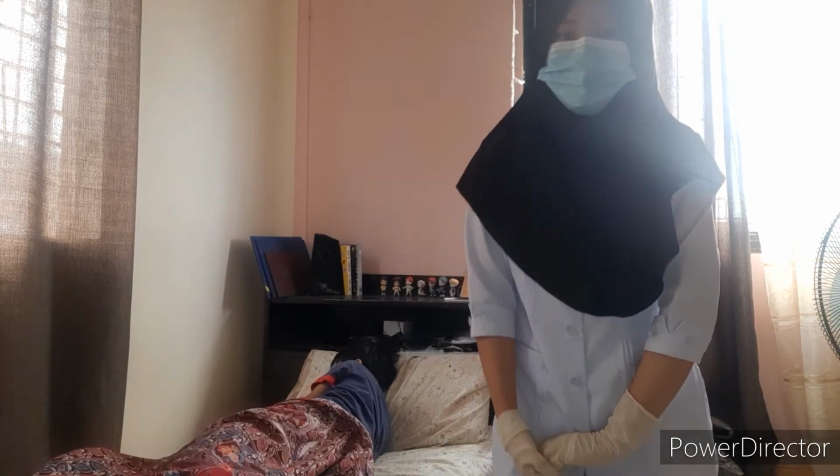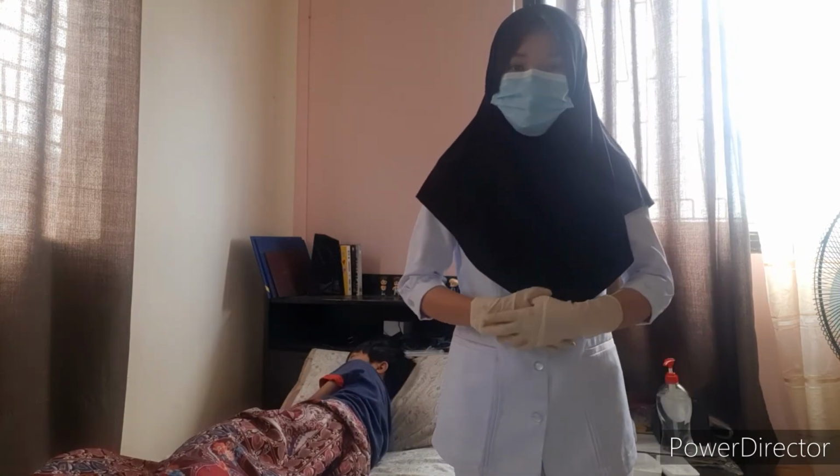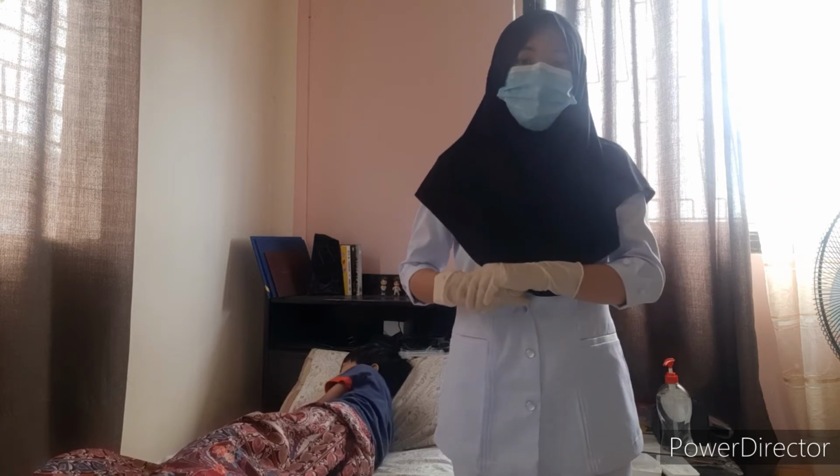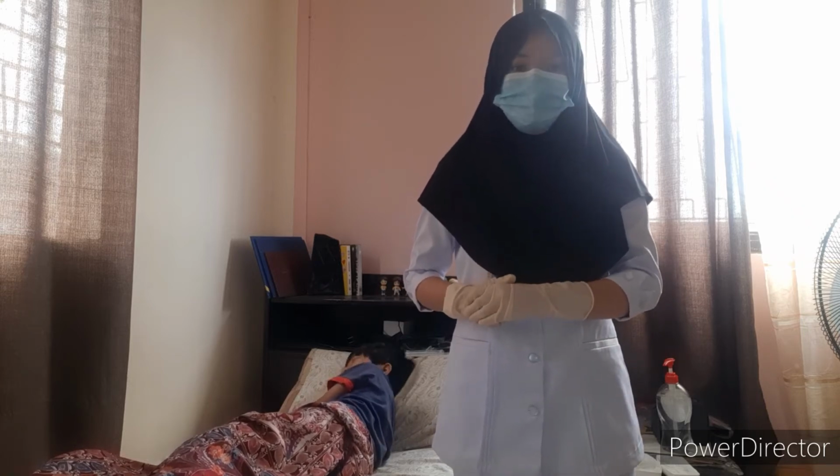And then, don gloves. So this is to maintain the standard precautions when exposed to body fluids.